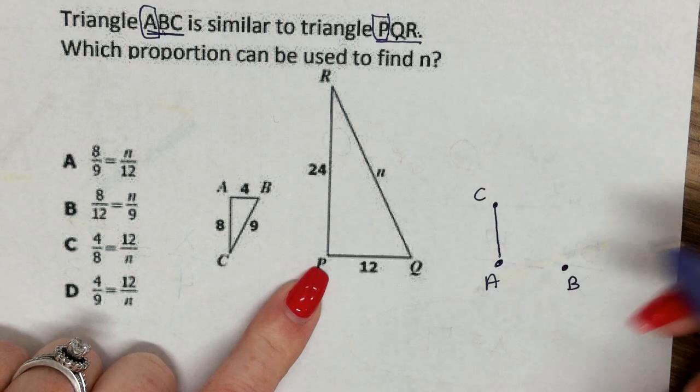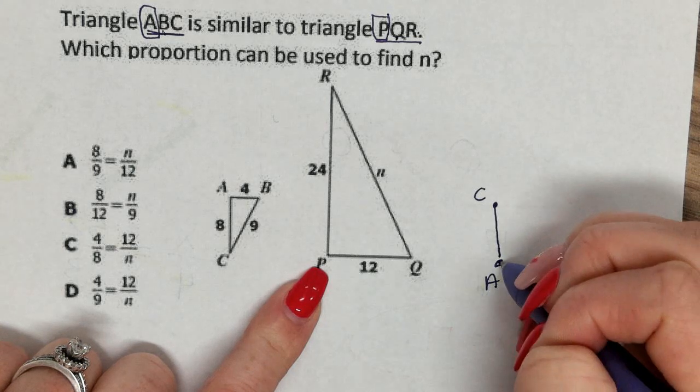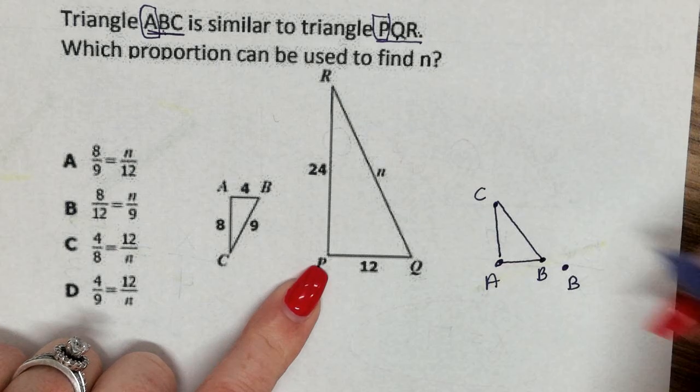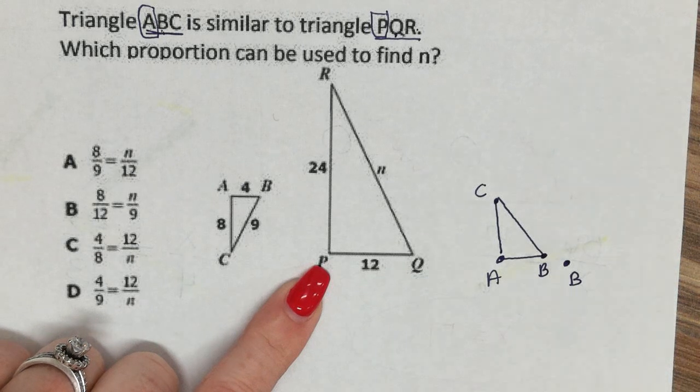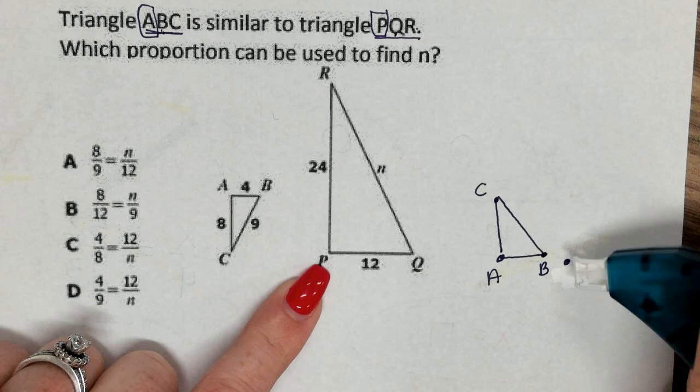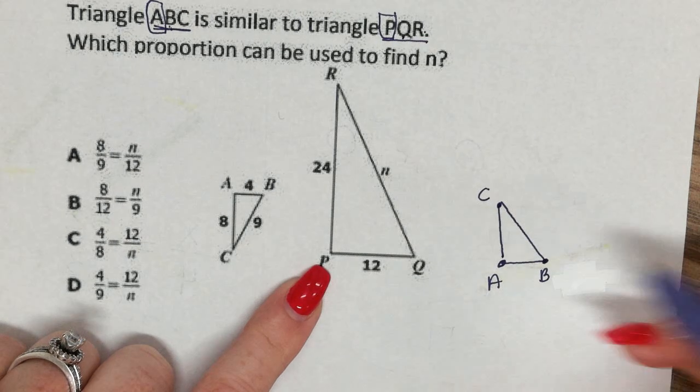And I probably drew that. B should have probably been right here, but it really doesn't matter. I'm going to erase this. Okay. Now I can just renumber it.